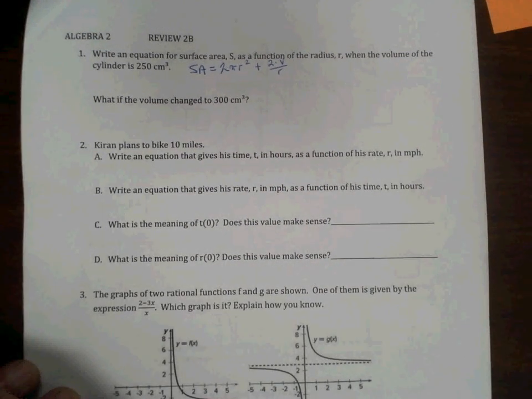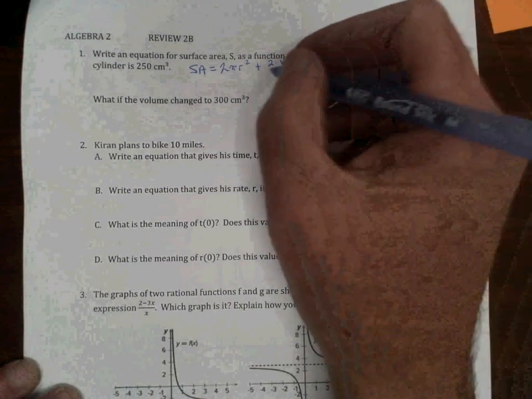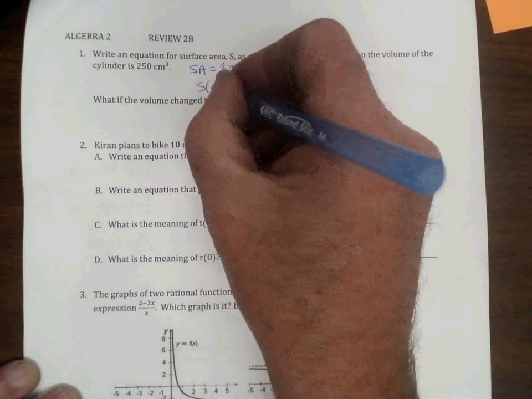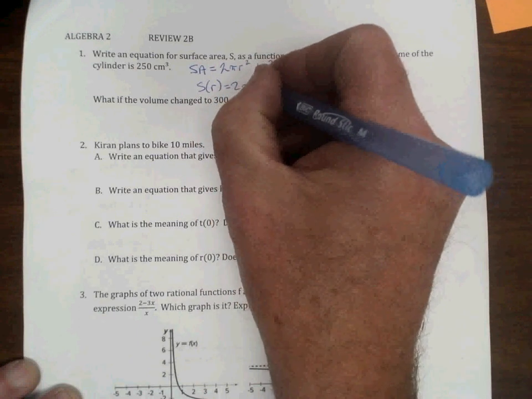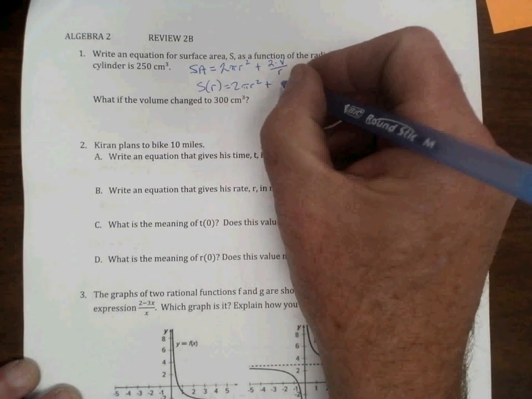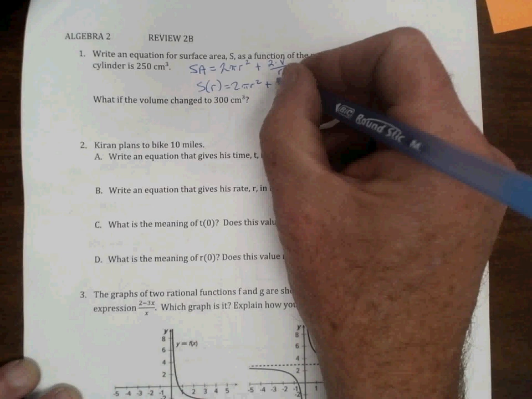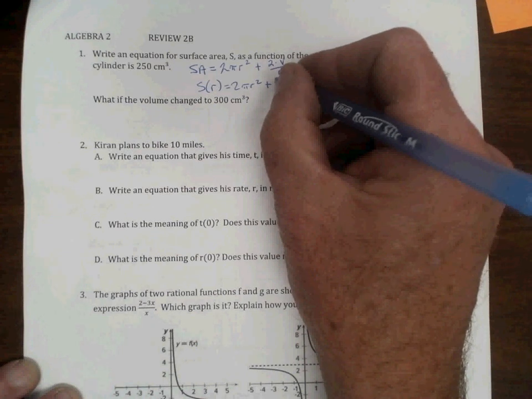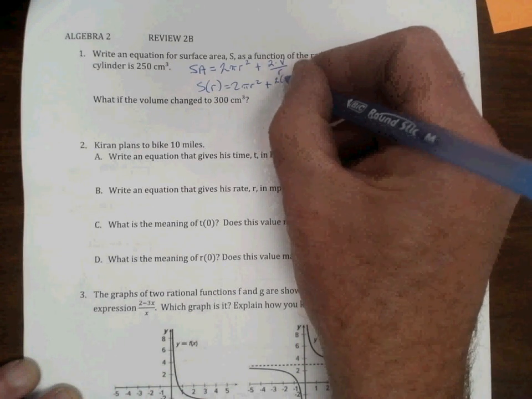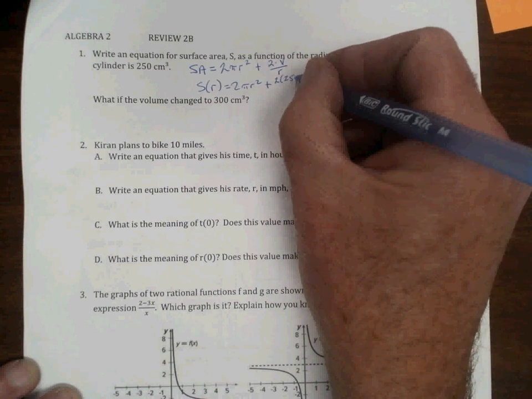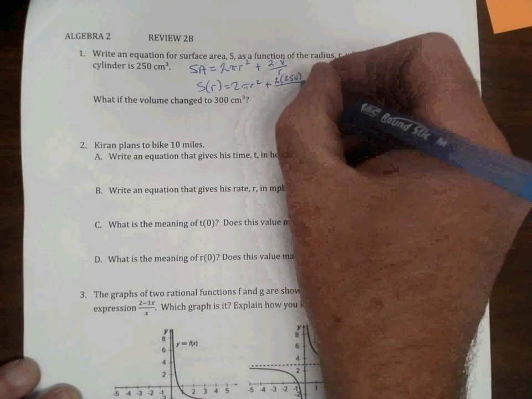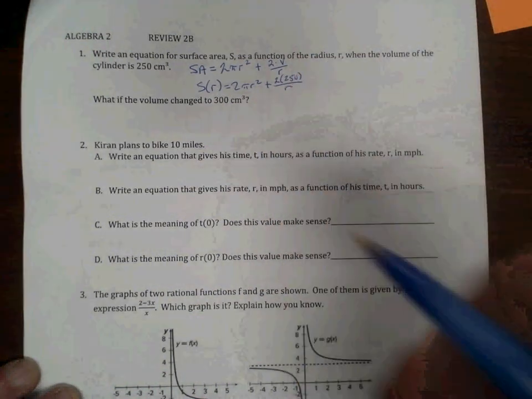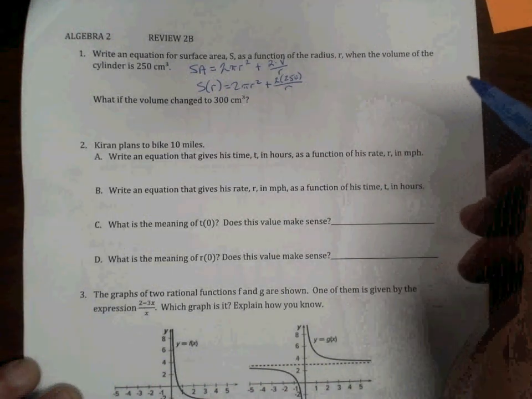Can I answer this? I remember. Go ahead and answer it. Okay, so it's going to be S of R equals 2 pi R squared plus 2 times 250 divided by R. That parentheses means 2 times 250, and then you divide it by R. And that is the equation for the surface area.